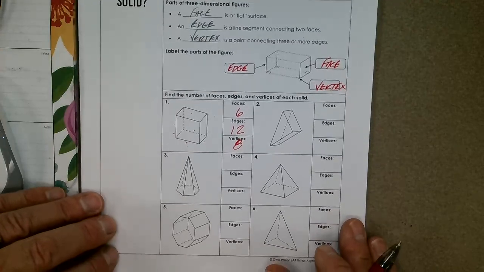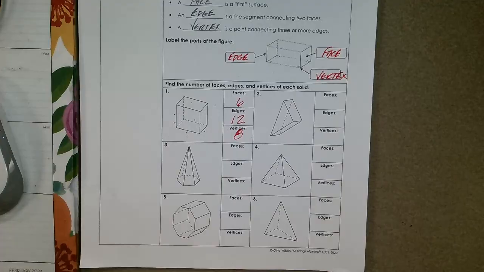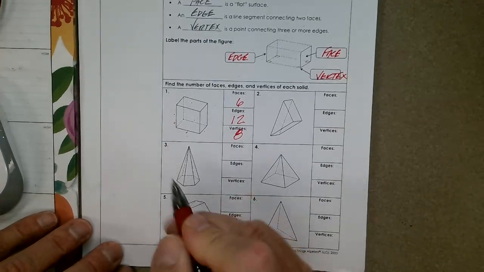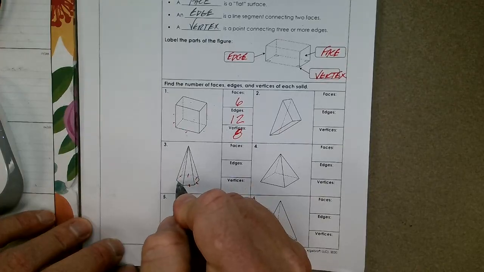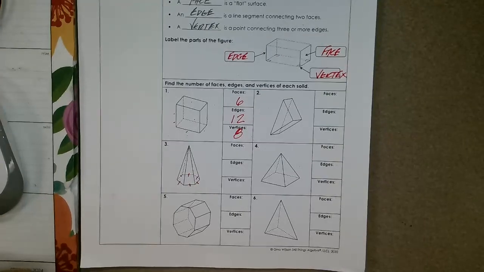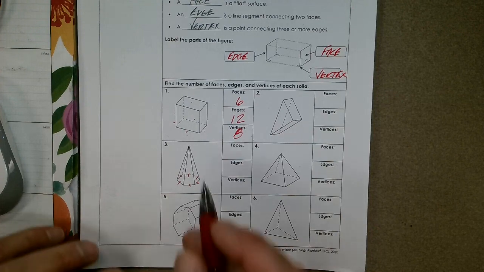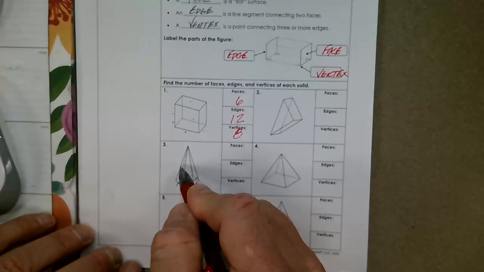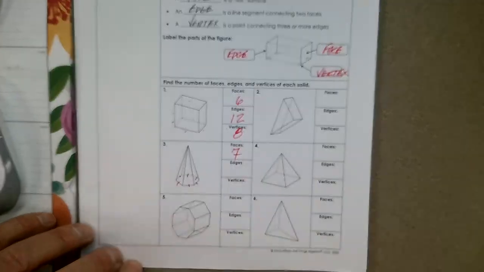All right, so let's take a look at this next one here. This next one is a type of pyramid. Let's look at the base and identify what this is. It's 1, 2, 3, 4, 5, 6, so it's a hexagonal pyramid, right? How many faces does it have? Well, if it's hexagonal, it's 6 sides. So I know there's 6, and the base is 7.